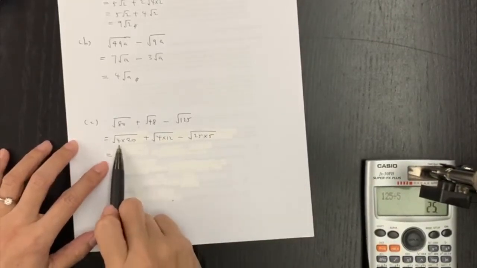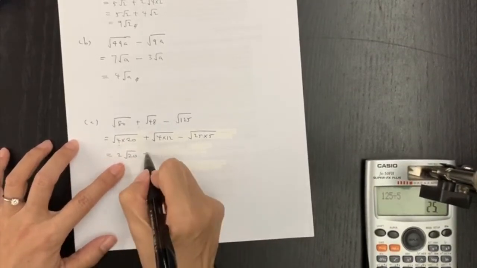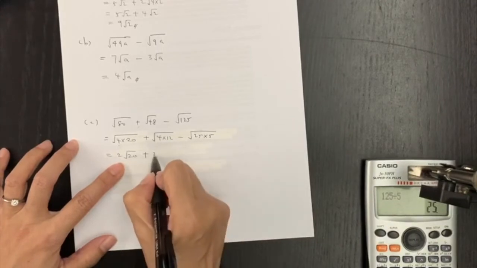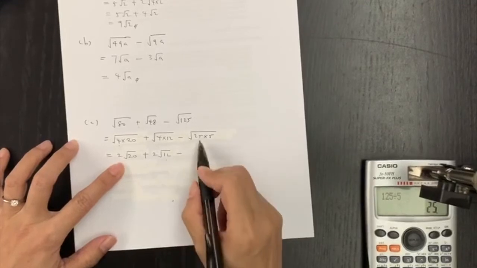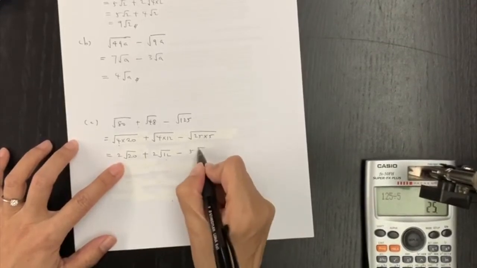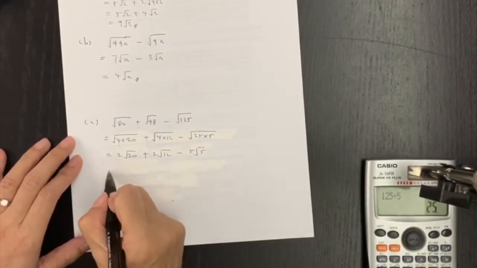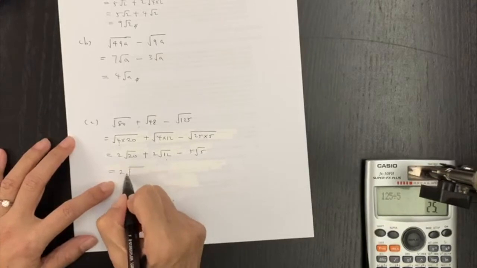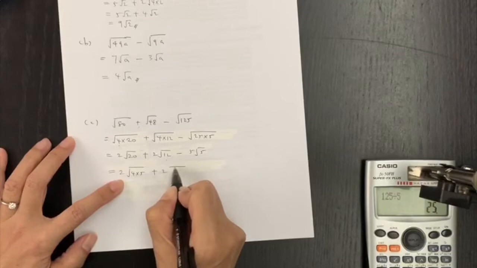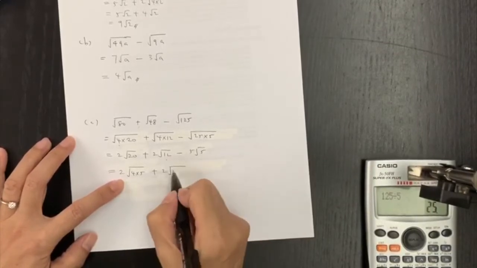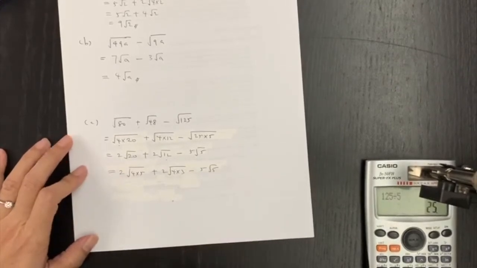Okay, now root 4, which is 2. So that's square root 20. Plus root 4, which is 2. And then I have 12 inside the surd. And then minus root 25, which is 5. And then root 5. Okay? And then you look at 20 and 12, we still have factors. So 2. What about 20? 20 is the same as 4 times 5. And then plus 2. How about 12? 12 is 4 times 3, minus 5 root 5 in that way.